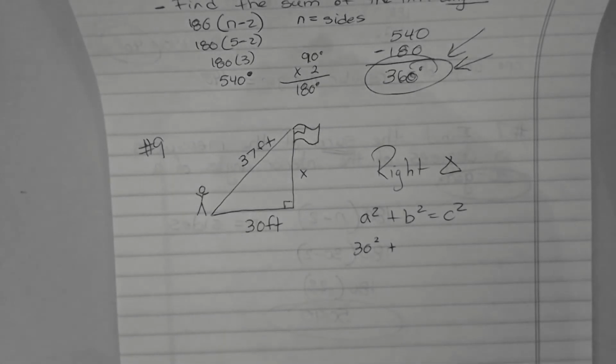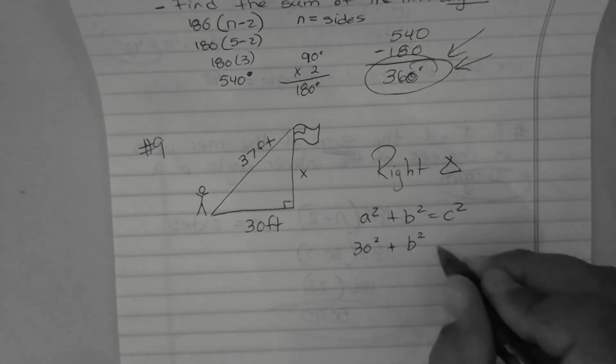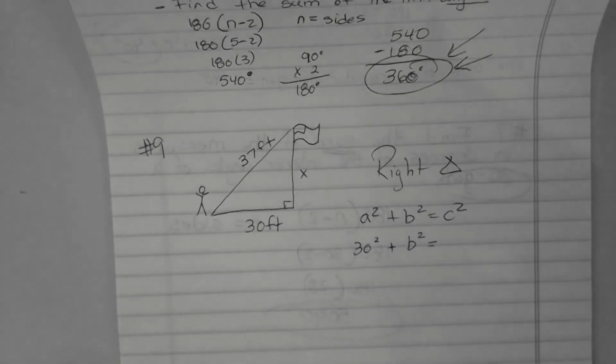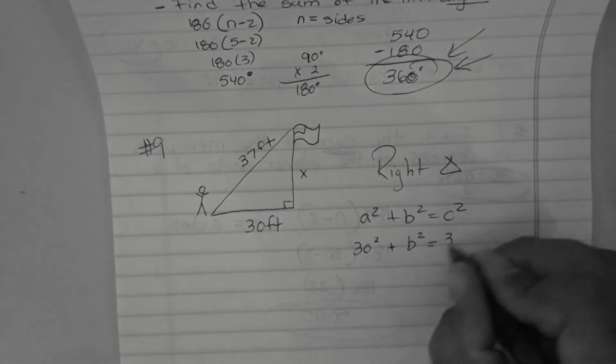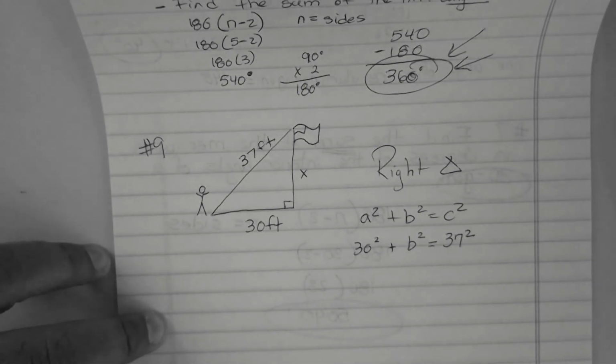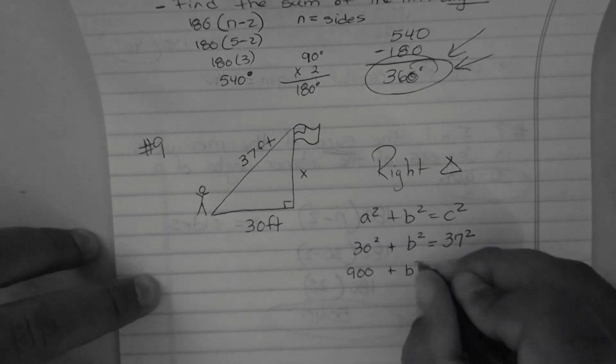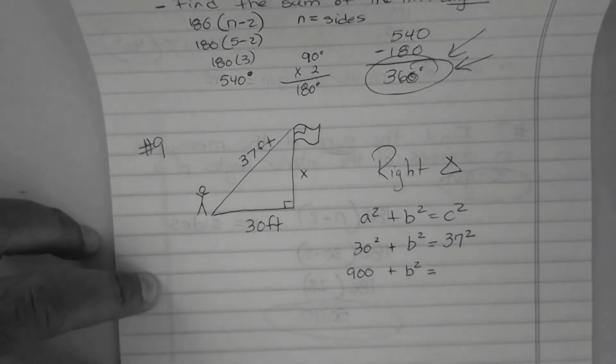No, this is one of the 2 other legs, so we don't know what B is. We'll leave it as B squared. What's 30 squared? 900 plus B squared is equal to what is 37 squared?